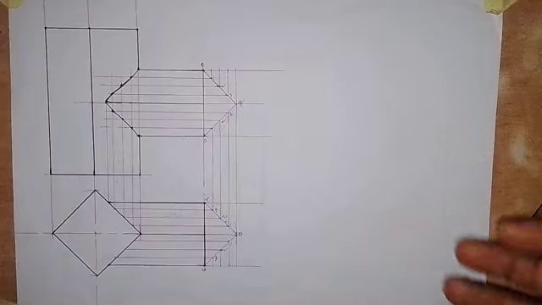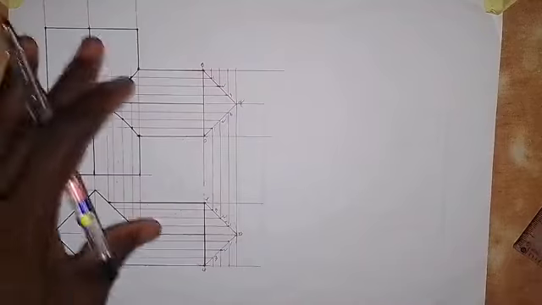Alright, so this is the line of intersection of these two square pipes that are of unequal lengths. As simple as I've done it here, all you have to do is to practice.